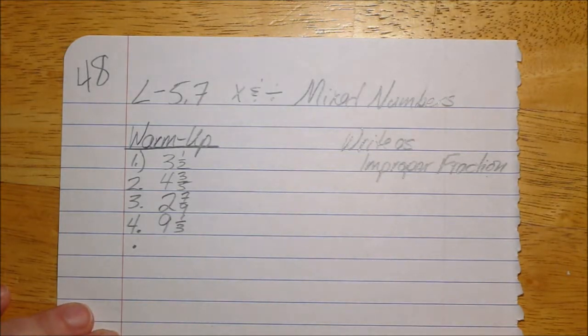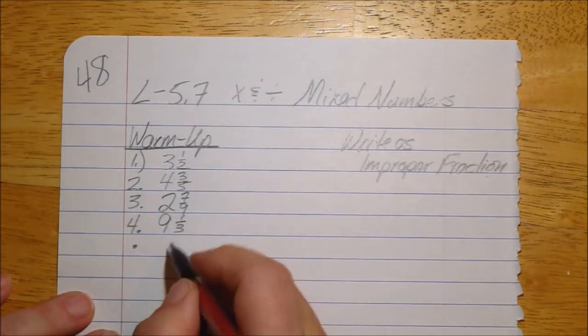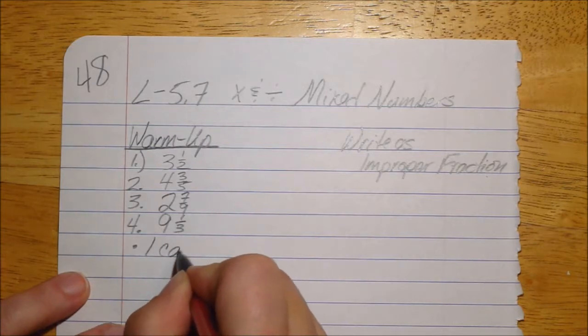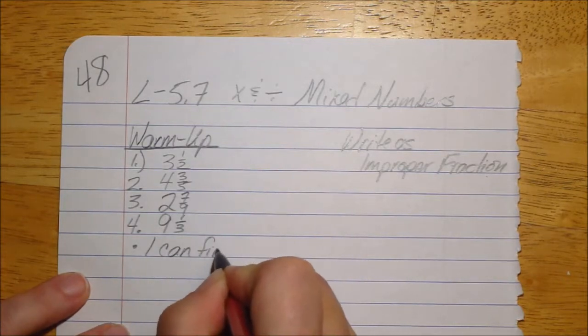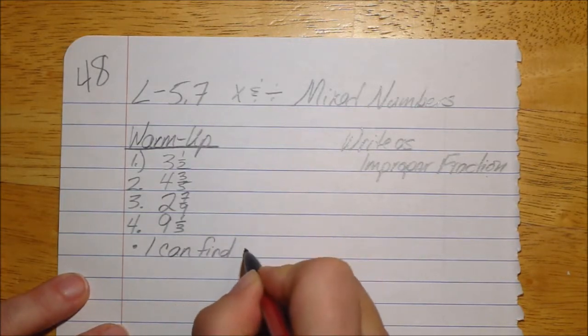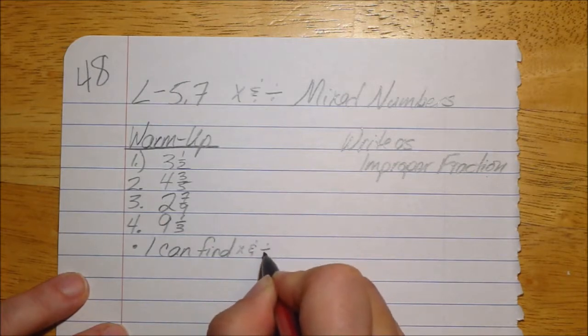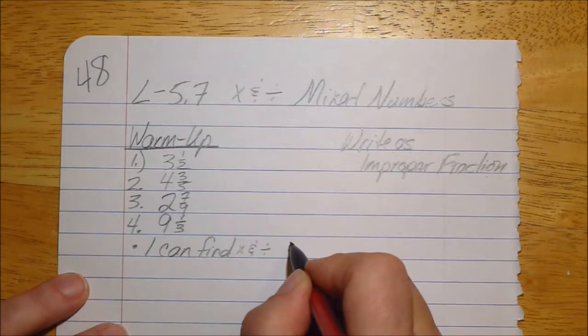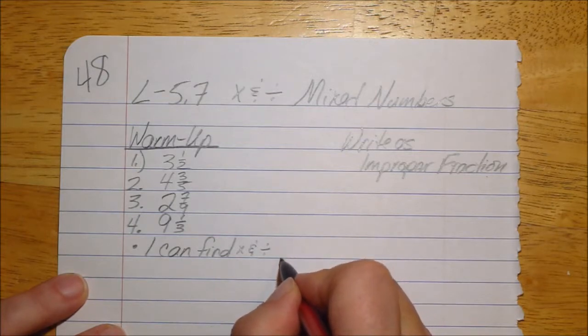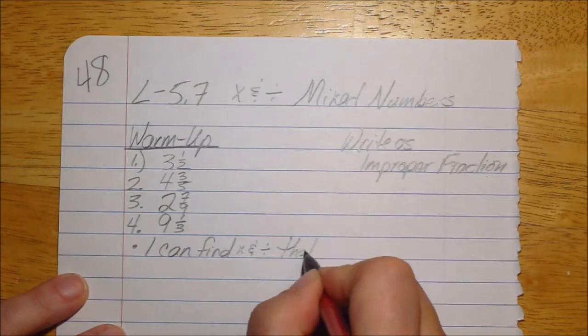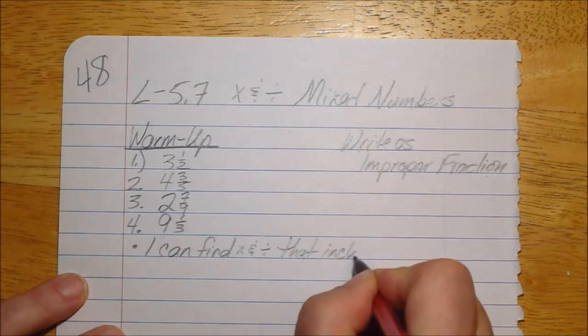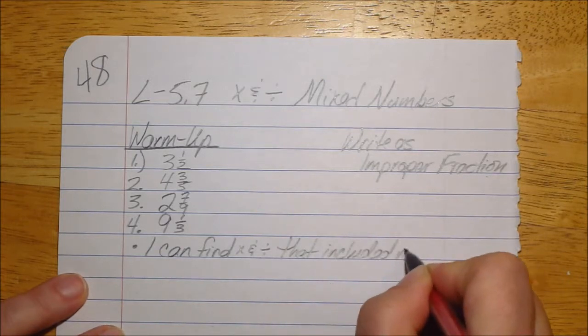Our I can statement, which means what we will know by the end of this lesson, is: I can find the product and quotient that includes mixed numbers.